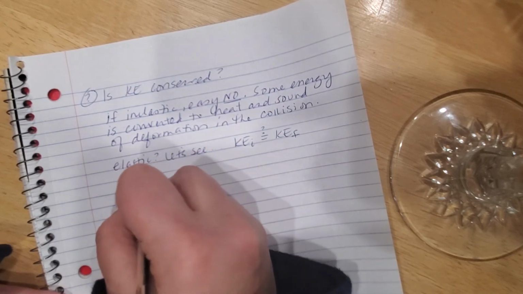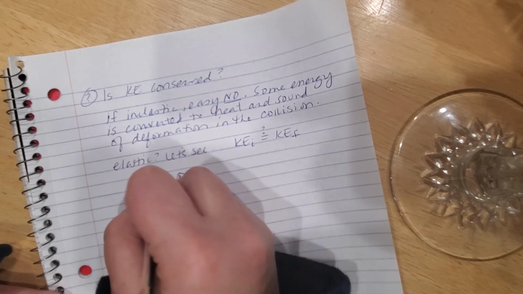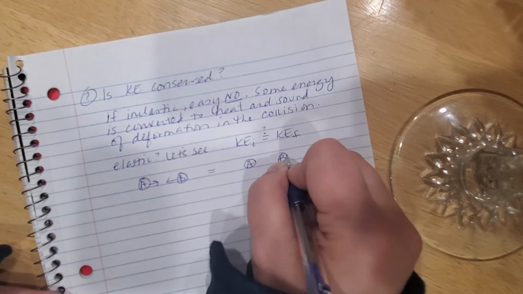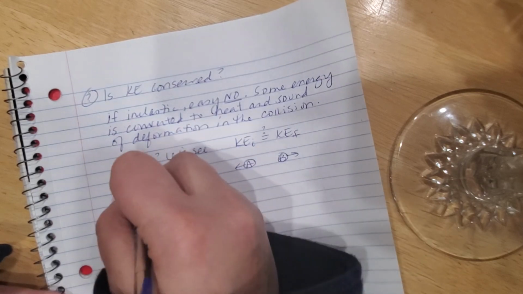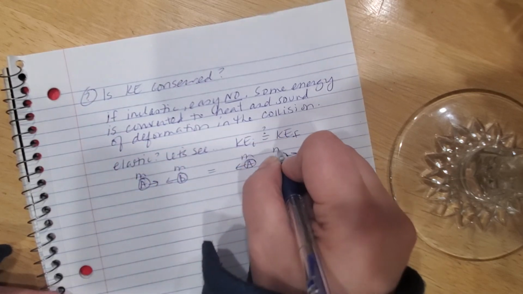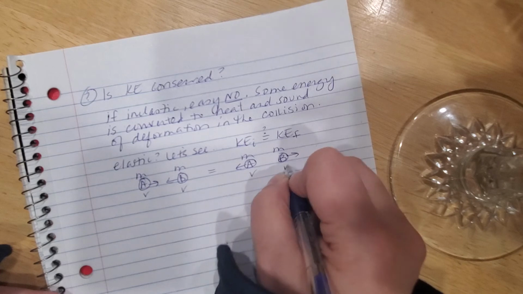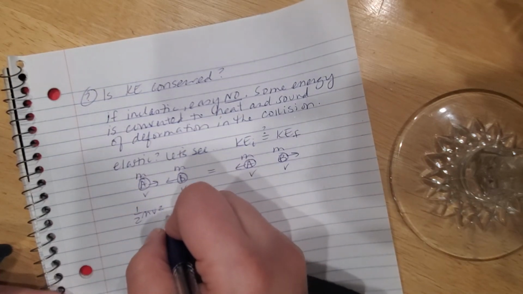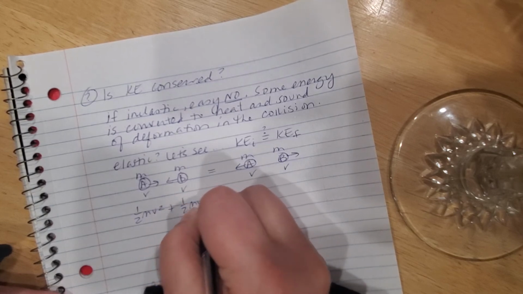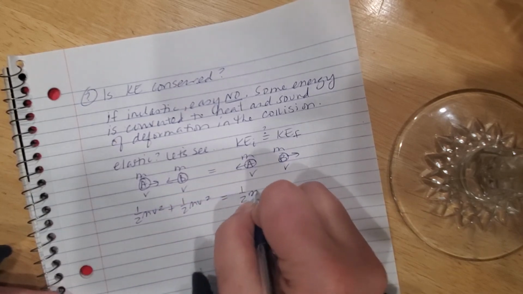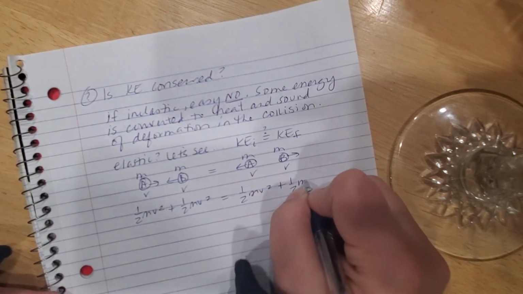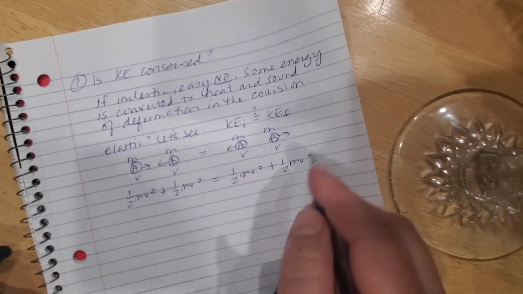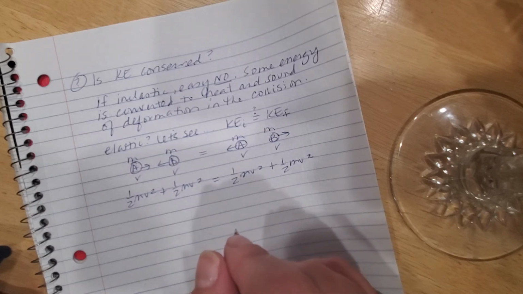So I've got A and B, and they have masses and velocities. And I'll say that 1/2 mv squared plus 1/2 mv squared is equal to 1/2 mv squared plus 1/2 mv squared, with all the appropriate initials and finals.